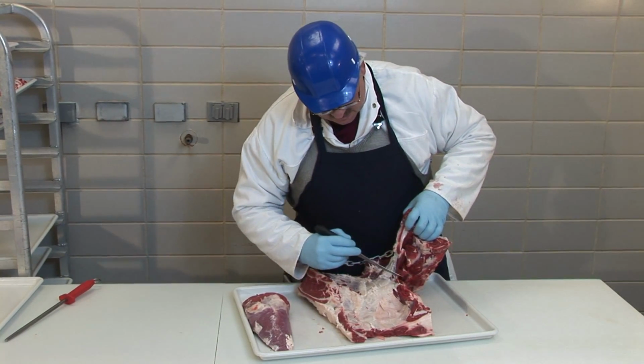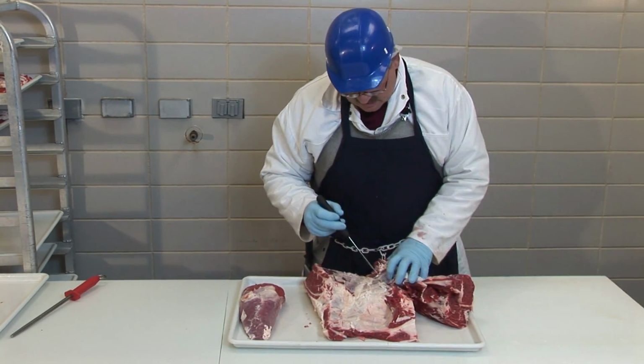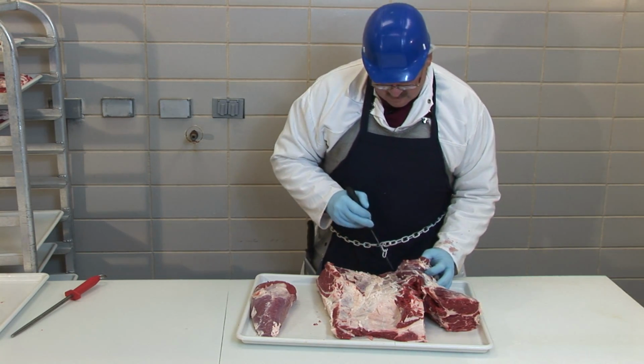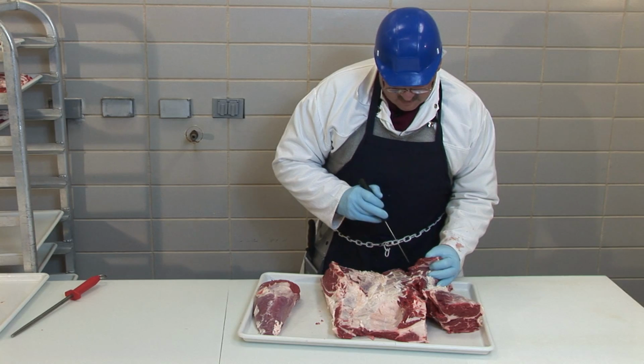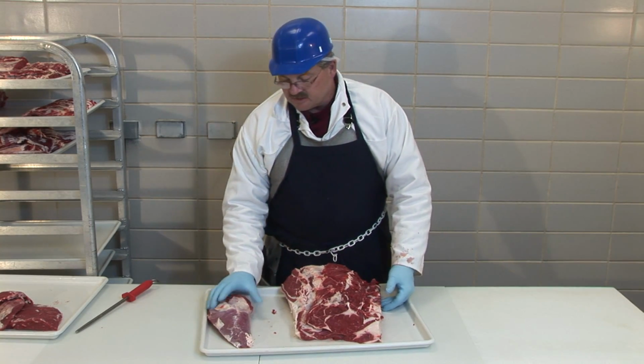So this will eventually be one of those that may be left behind as we seam out these muscles further and go down to single muscle cuts.